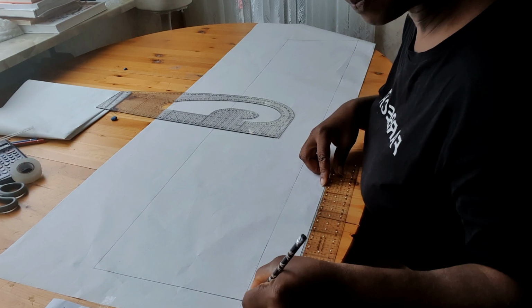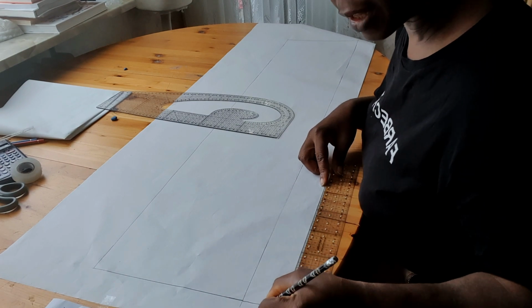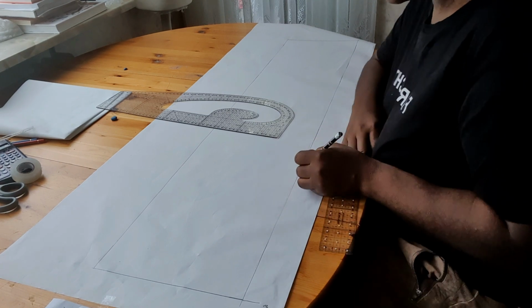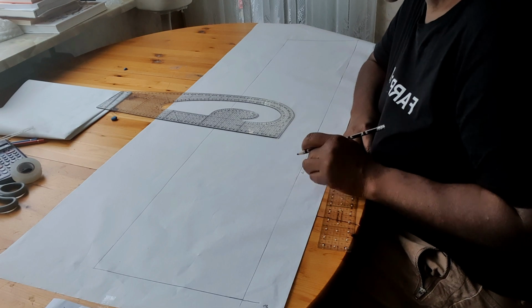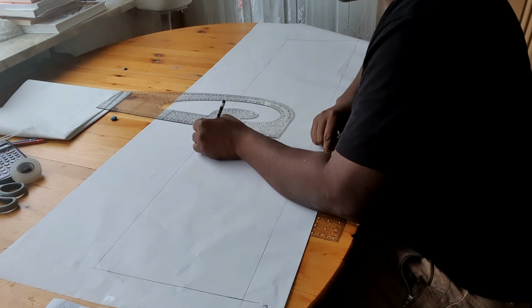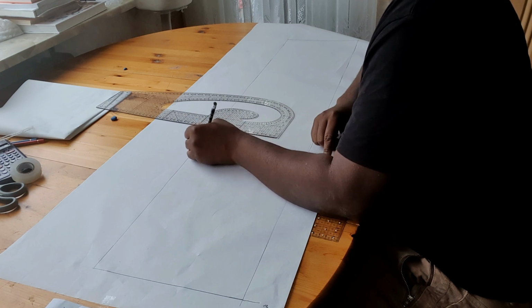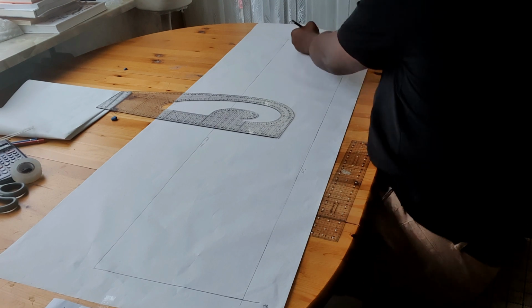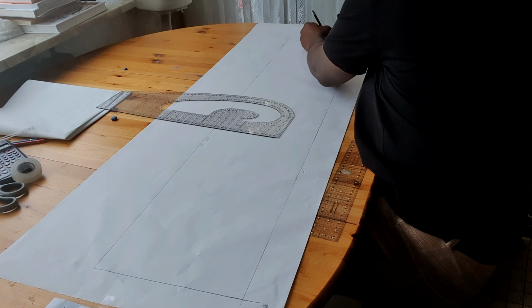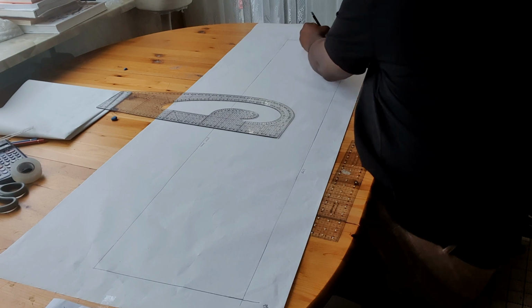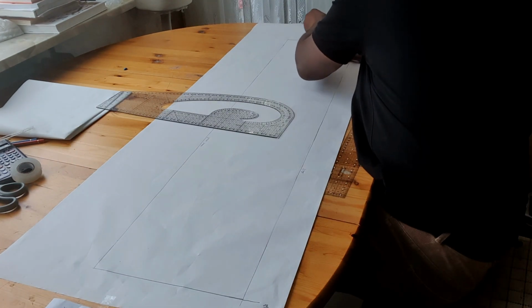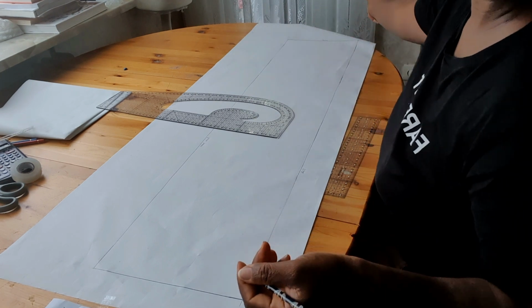So this is the waist. This is the waist. And then here is the side of the skirt. Here is the side. Here is the inner seam. While here is the hem or the bottom. Sorry, the way I'm sitting, I have to just write it. So here is the hem. You can also call it the bottom.